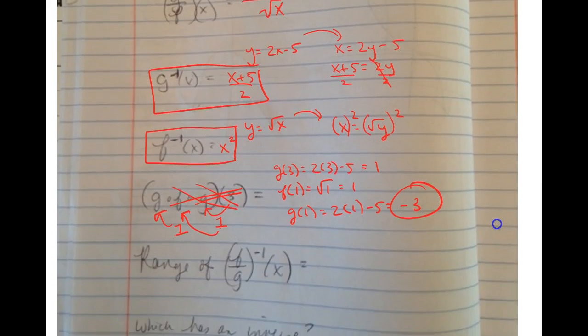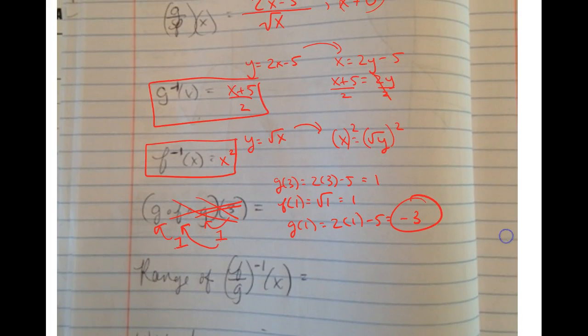All right, now it wants the range of this madness. So first of all, I've done a fraction of g over f, but then I want the inverse of that. Well, if you write all of this out, it's going to look ridiculous. And then if you switch the x's and the y's, I mean, you're going to get stuck. What you need to know is that if you are asked about the range of an inverse, that is the same as the domain of the original.